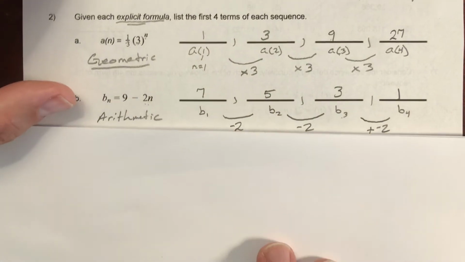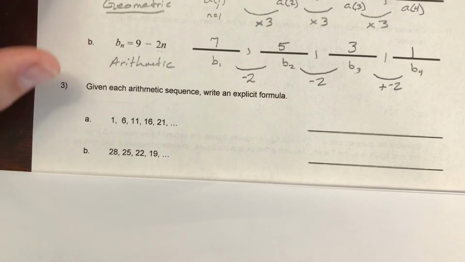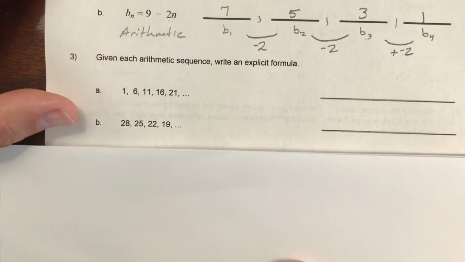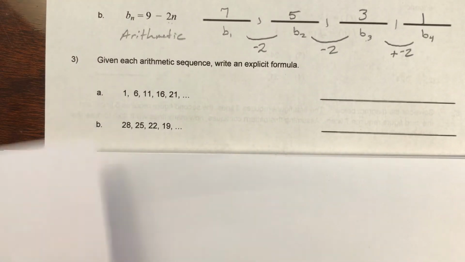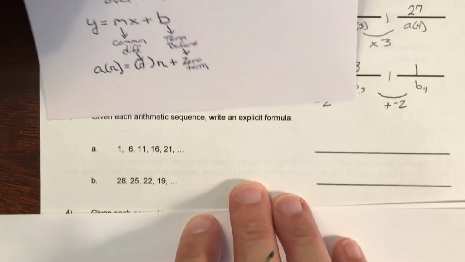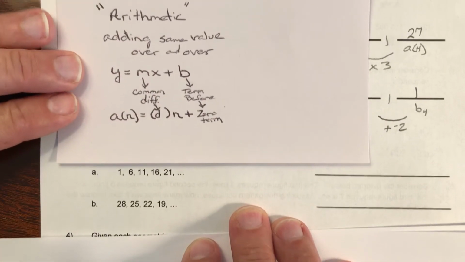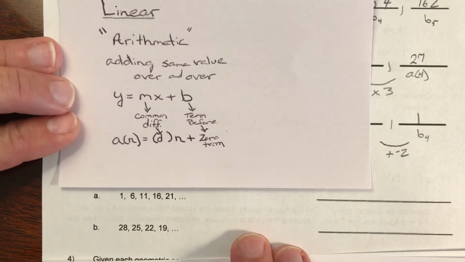Okay, and our next couple down here, we're going to actually try and write formulas. And before we write those formulas, I'm going to put up a graphic here. Hopefully it's useful to us.